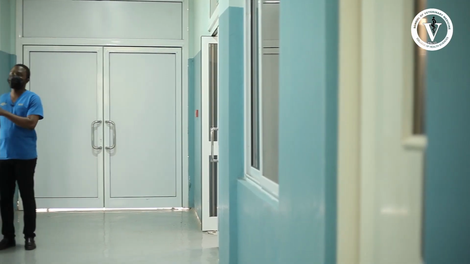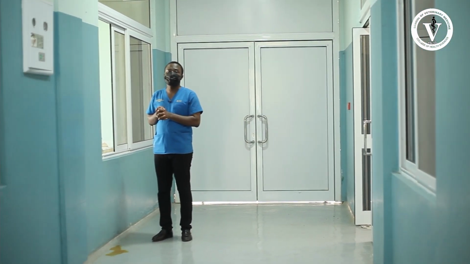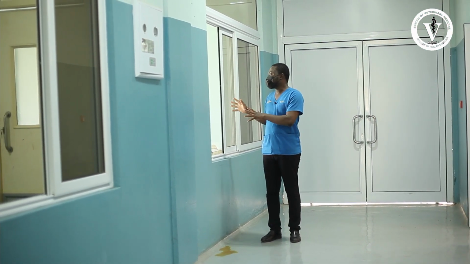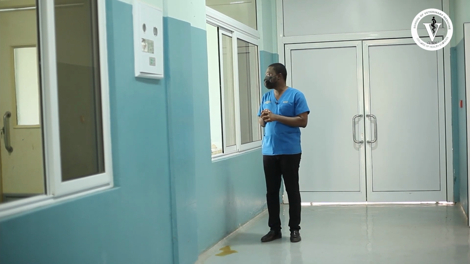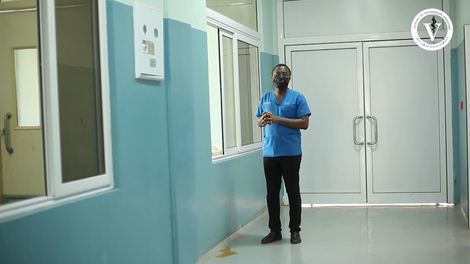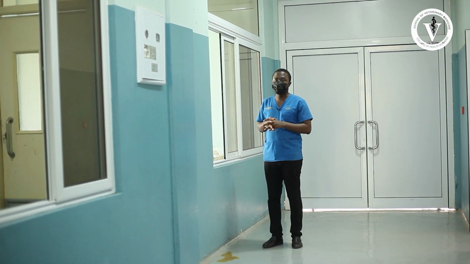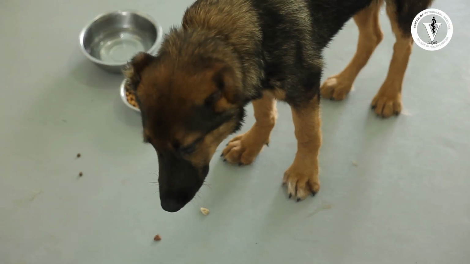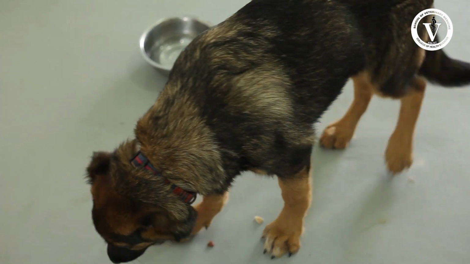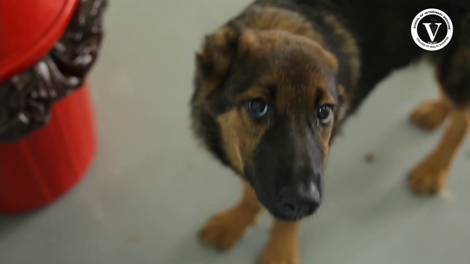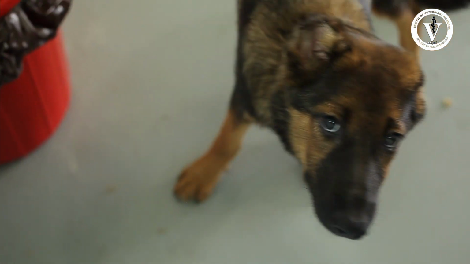So this is our isolation unit where we bring dogs that have been diagnosed with conditions that are contagious to other dogs. So we bring those dogs here and then we treat them, and when they've recovered, we do the necessary procedures or routine therapy, and then we will discharge them appropriately. Then we will also give the owners the appropriate recommendations on how to handle them after they have been discharged, because for cases like canine parvovirus, even after you've treated them and they've recovered and started eating, they still shed some of the virus in their feces.